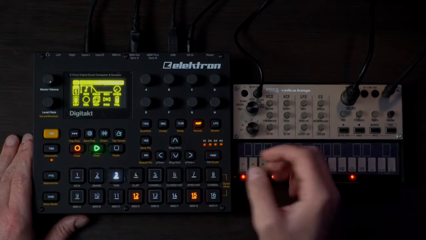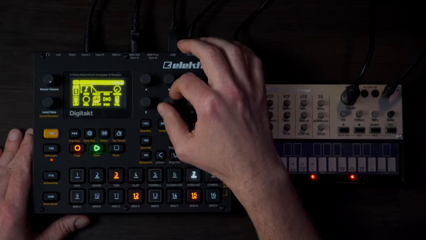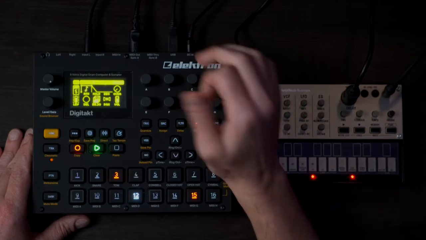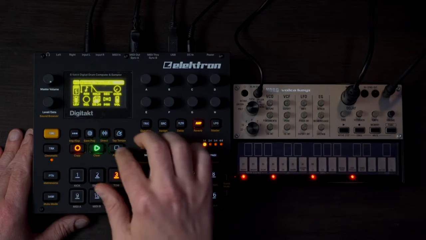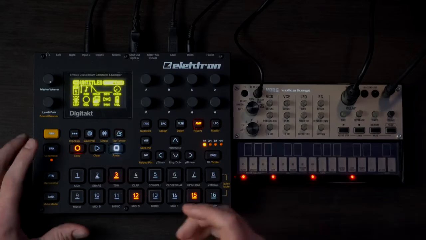I like that, and then let's add a little bit of reverb to that whole section, the whole pad. So now we've got a little bit going on. I kind of like the more real world sound.